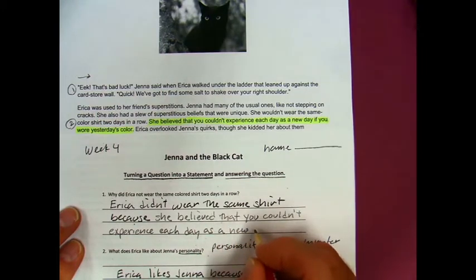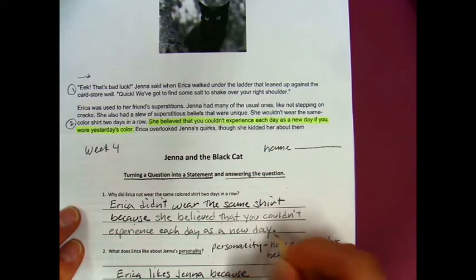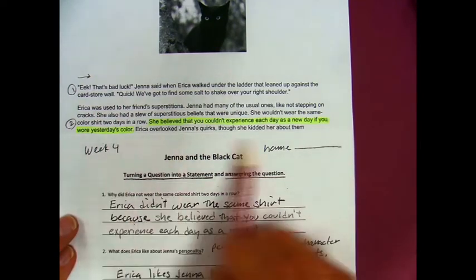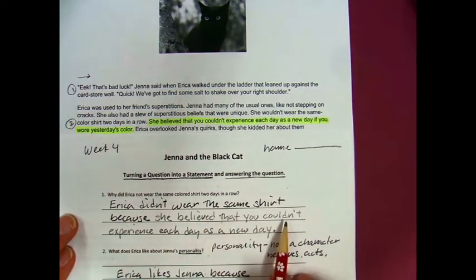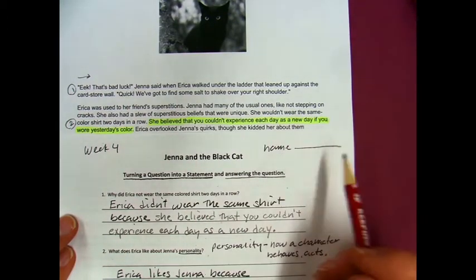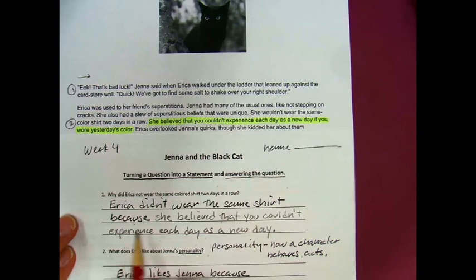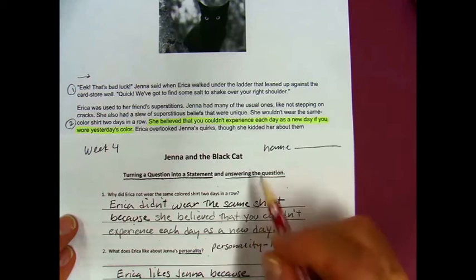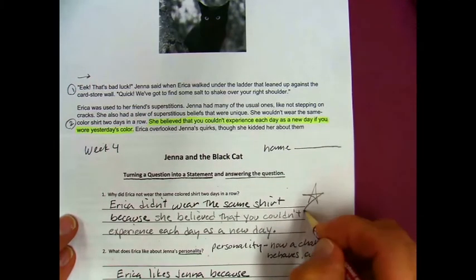Period. If you wore yesterday's colors, I'm just going to kind of leave that part out. But most of my answer was in this sentence. I used most of the words in here. Erica didn't wear the same shirt because she believed that you couldn't experience each day as a new day. We found the answer in the text. This is 100% correct. Let's look at number 2.